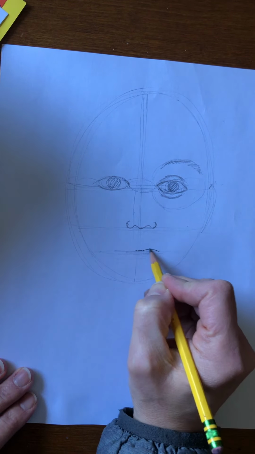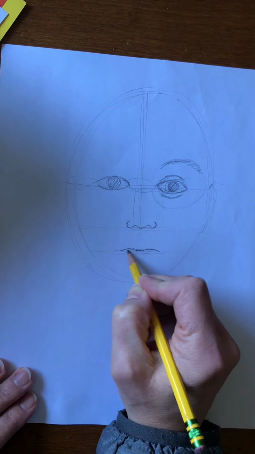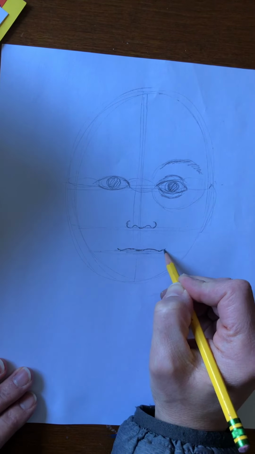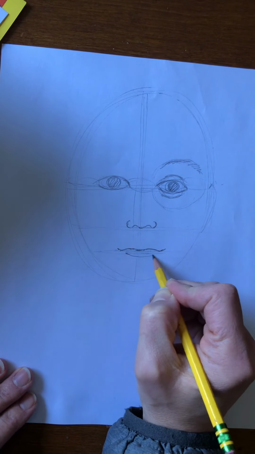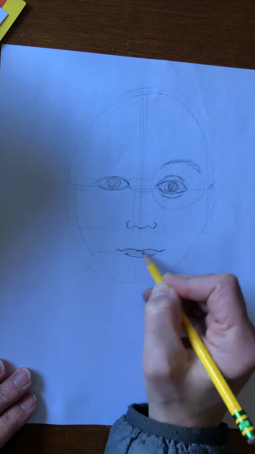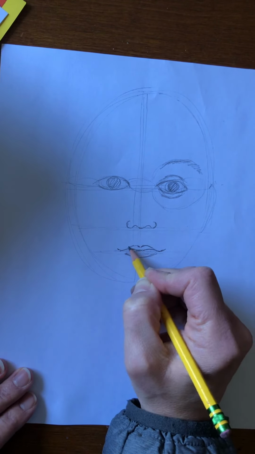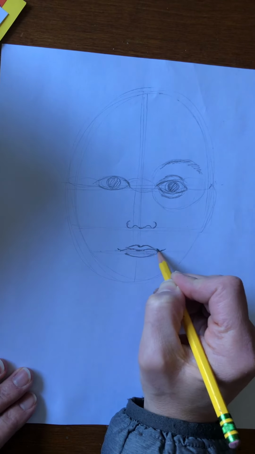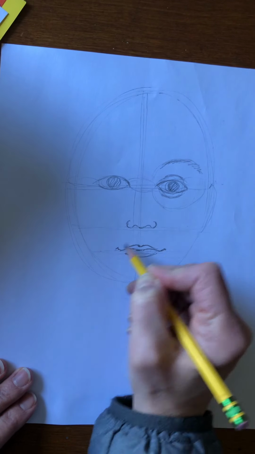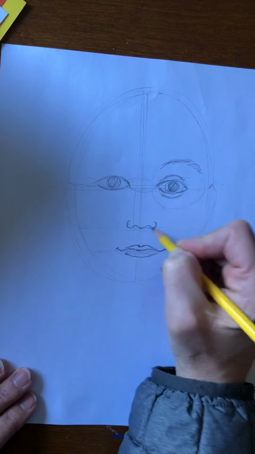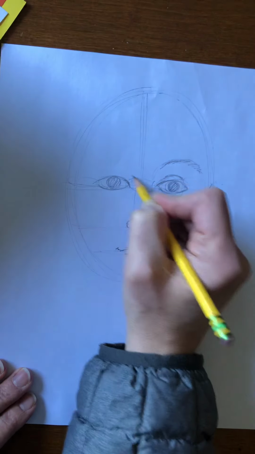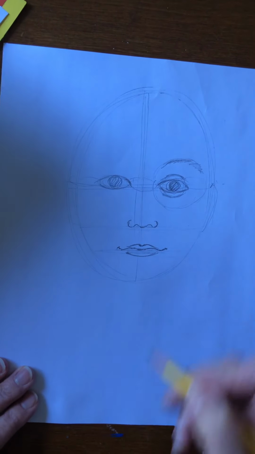You also want to look at your lips like a bunch of C's, right? And depending on your character, you want to really look at what type of lips they have to get that shape down, right? There really isn't much going on in here. I'm going to show you later on how to shade all that space in, right?